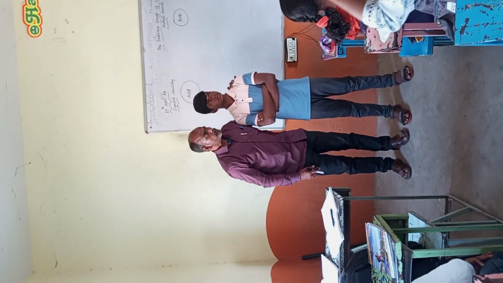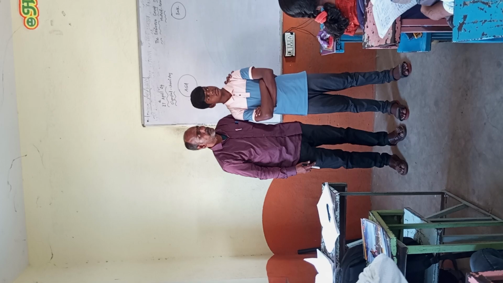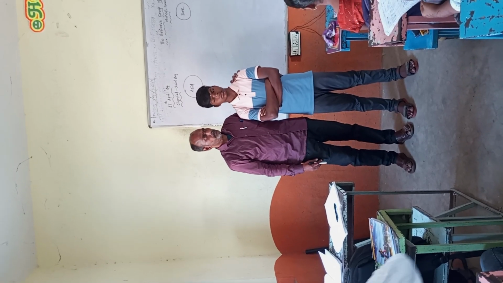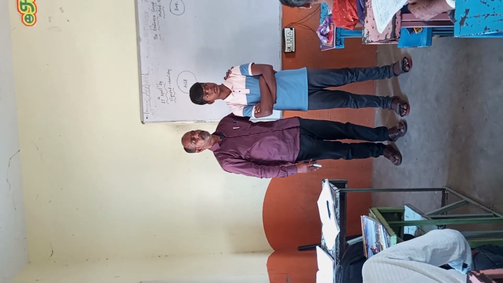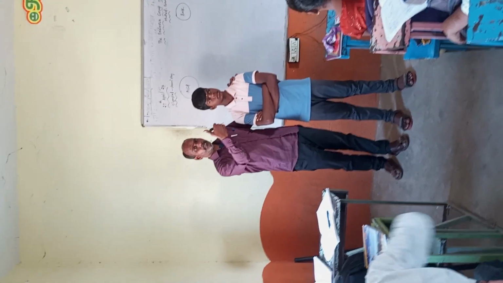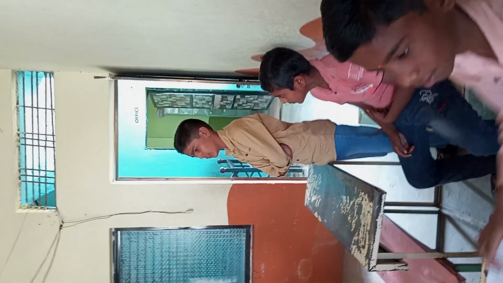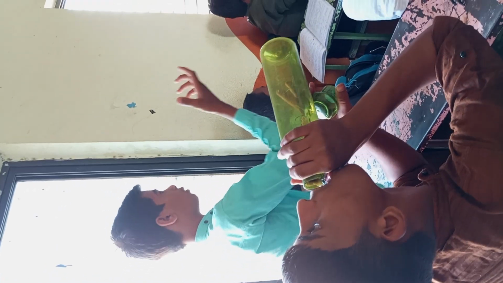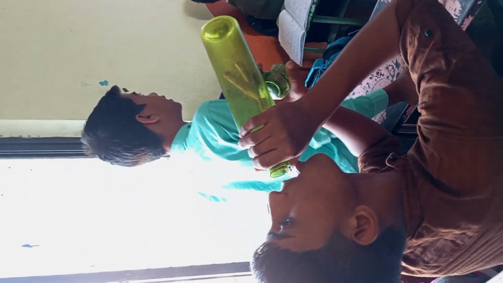When acid reacts with base, then it forms salt. Acid reacts with base to form salt and water. You write that when you are answering the question. Yes. Acid reacts with base to form salt and water.